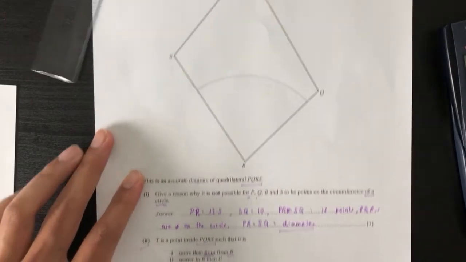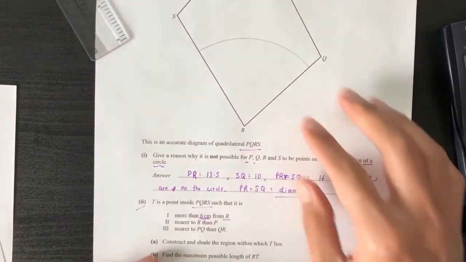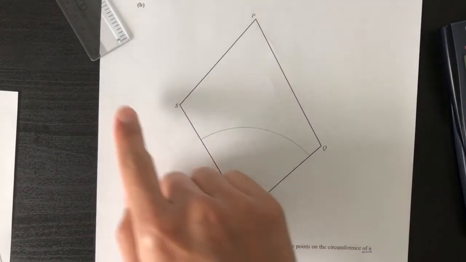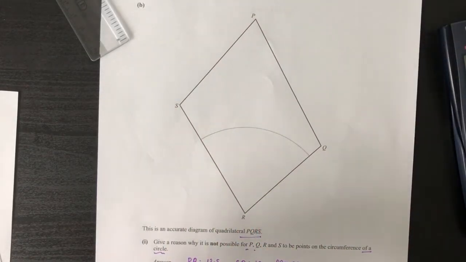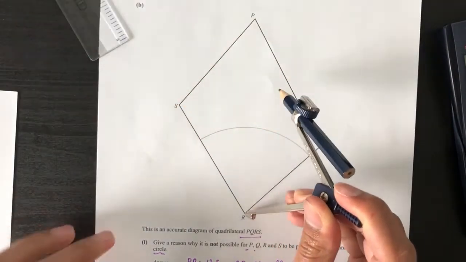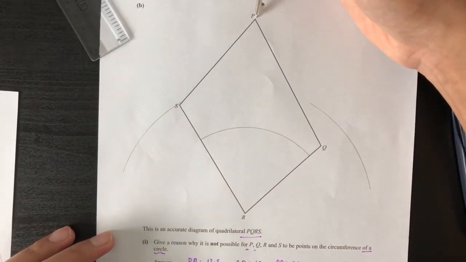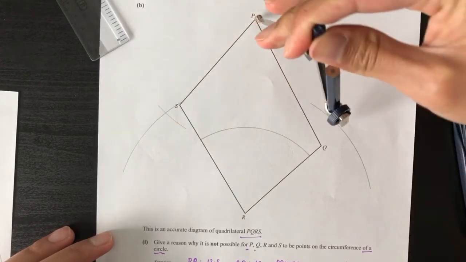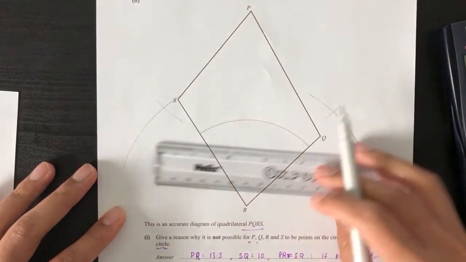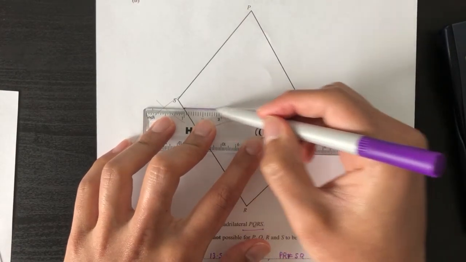So that will be the first condition, and the second one will be nearer to R than to P. So point R is here and point P is up here. So we have to draw the bisector of the line PR. So let's go to point R, measure a distance which is more than halfway, and then an arc here on this side. Same distance, go to P, intersect the first arc and this one. So here we have 2 points of intersection. So by joining those 2 points, you will have your answer for part 2.